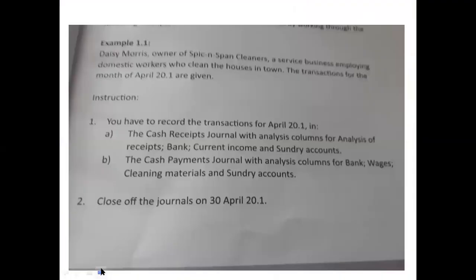Right, as I've said, today we're just going to look at some CRJ activities. There are basically two of them. The first one, I'm going to go through with you so you can see it, and then I'm going to give you one that you need to do, and then we will also mark it.